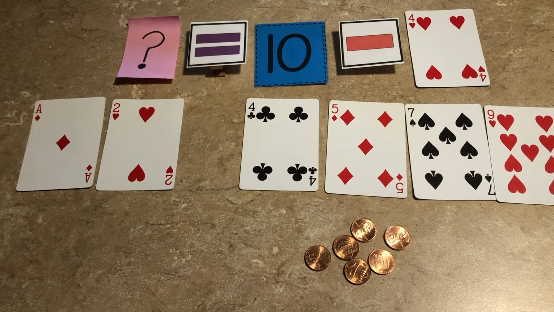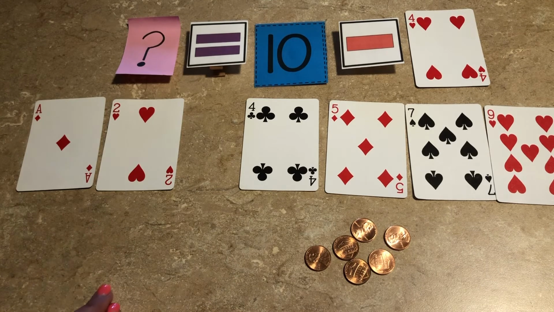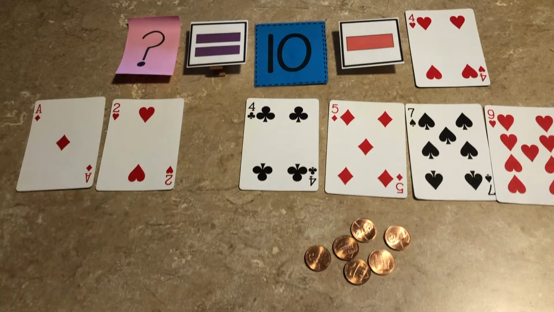Can you figure out what 4 cards, when added together, might equal 6? Now let me clarify, it's not all 4 cards added together. There's going to be a pair, which is 2. 2 cards added together will equal 6, and 2 other cards added together are going to equal 6.